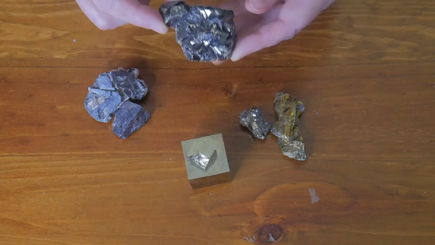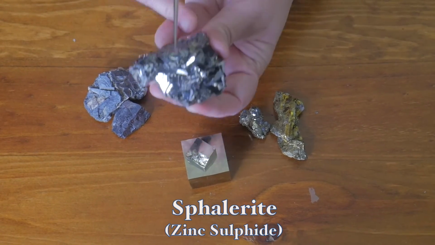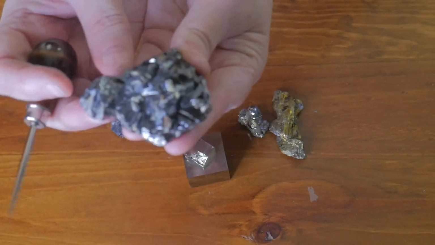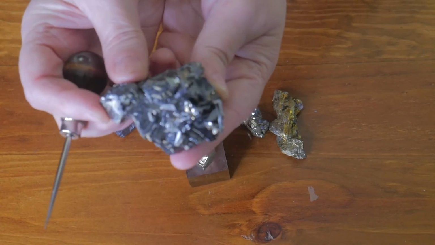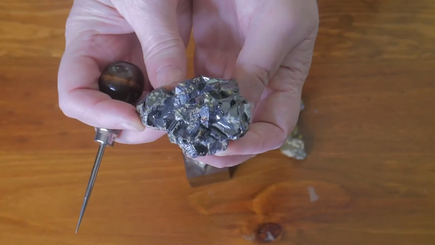So then we move on to sphalerite. Sphalerite is a zinc sulfide, and this is also quite a spectacular piece. This one does come from overseas, it's not from the Broken Hill.